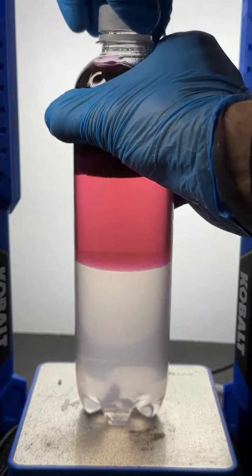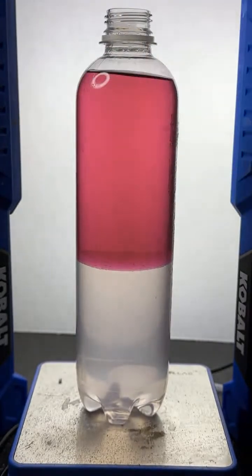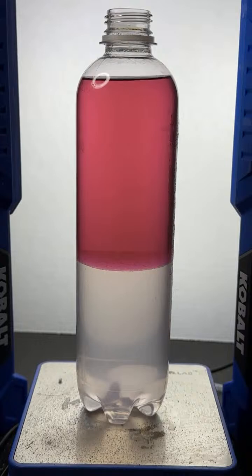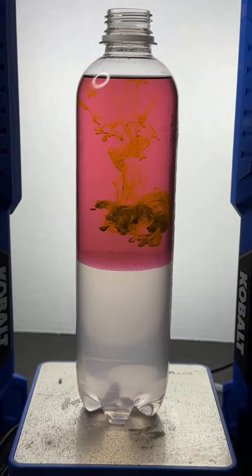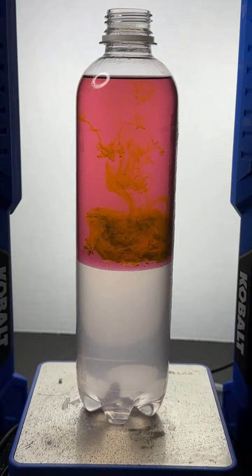Here we go. We're going to add a drop of neon green food dye. I just want to see what happens, see if anything interesting happens. We'll go 2 drops of this. Boop, boop. We're making a mess.